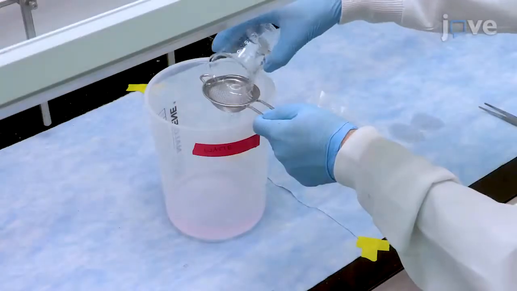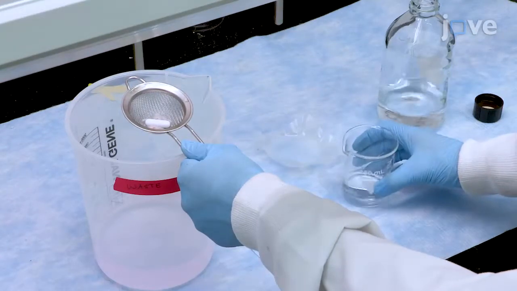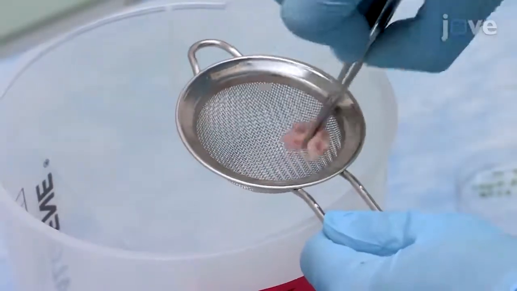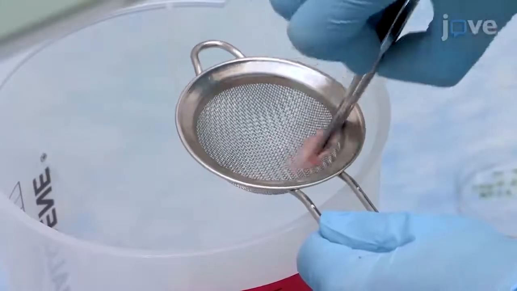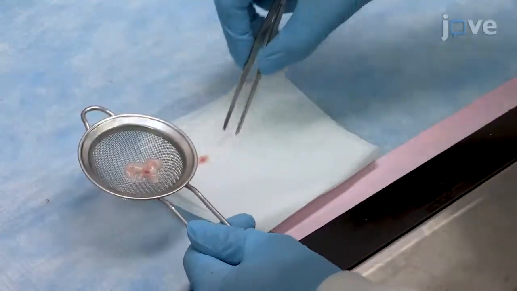Then, dump the beaker's contents into a strainer. Rinse the beaker with deionized water and pour this onto the tissues. Repeat this rinsing process 2 more times, making sure to use forceps to manually massage the tissue in between rinses. After this, briefly dry the tissue on a delicate task wipe and weigh.